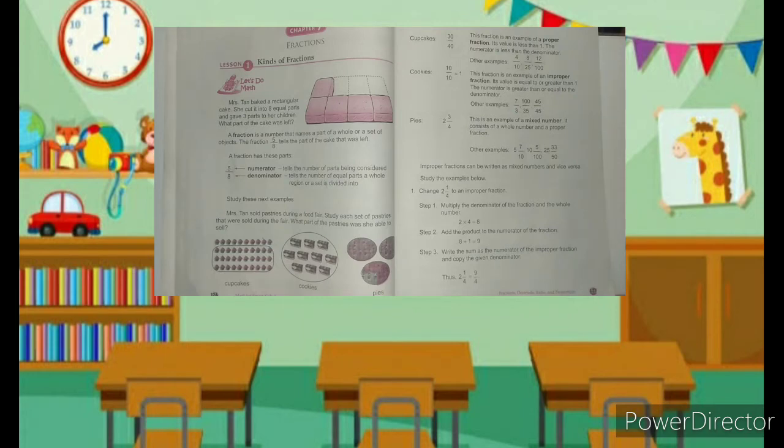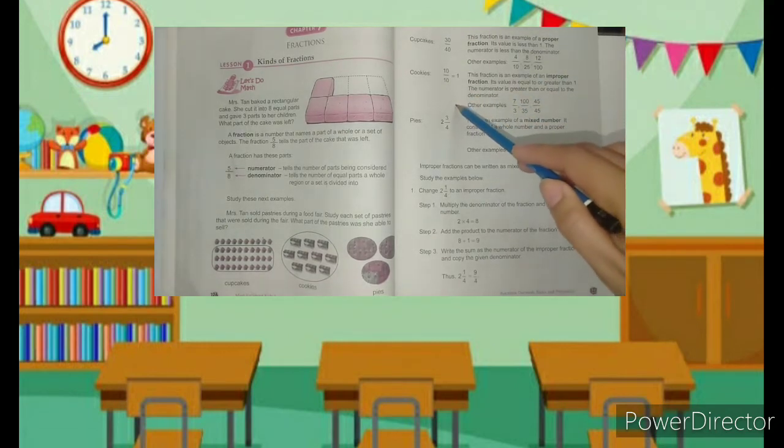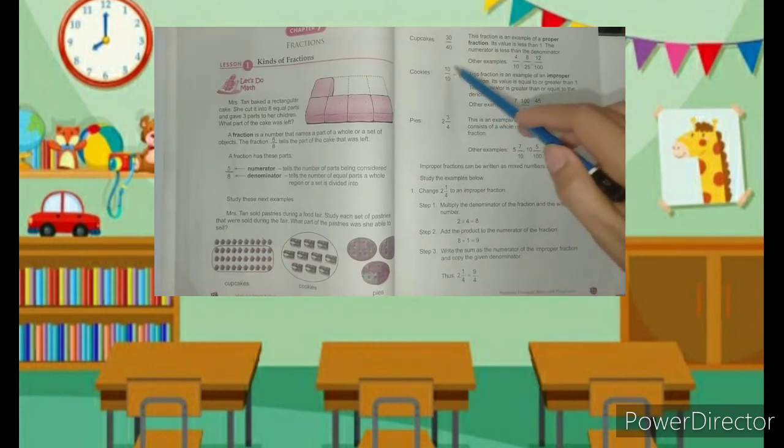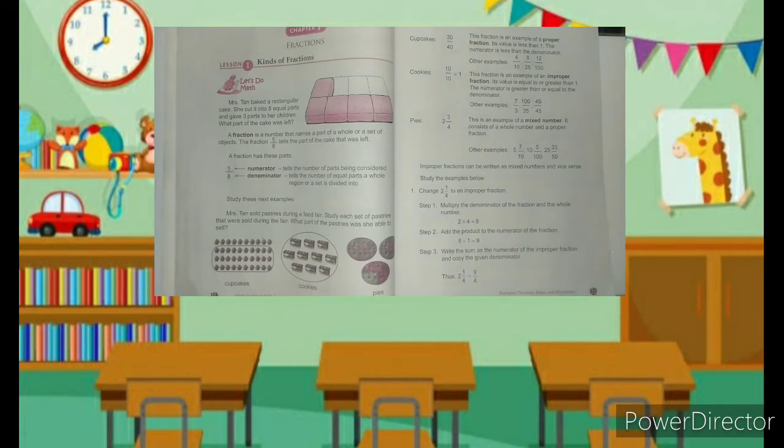Okay, so improper fractions can be written as mixed numbers and vice versa. This improper fraction could be written as a mixed number, or this mixed number could be written as an improper fraction. So let us study how to change an improper fraction to a mixed number and a mixed number to an improper fraction. Change 2 and 1/4 to an improper fraction.